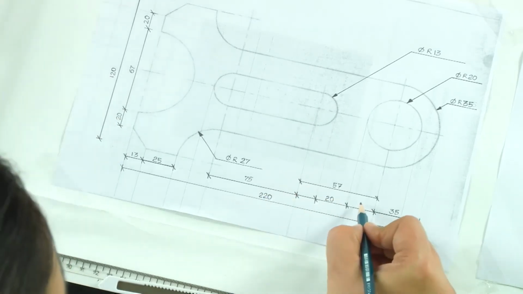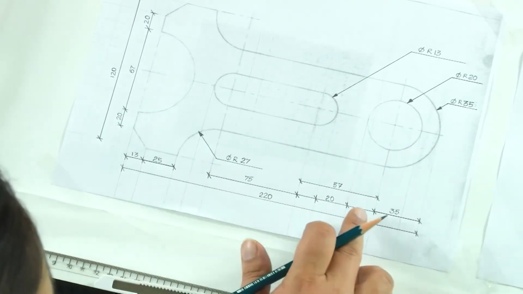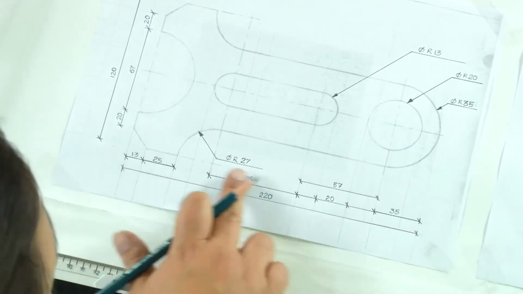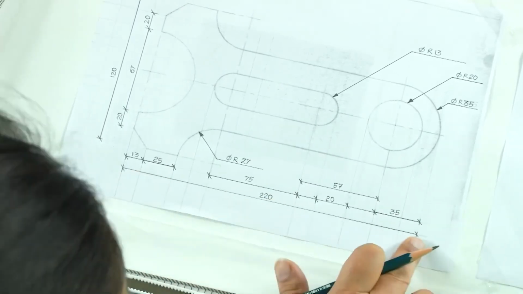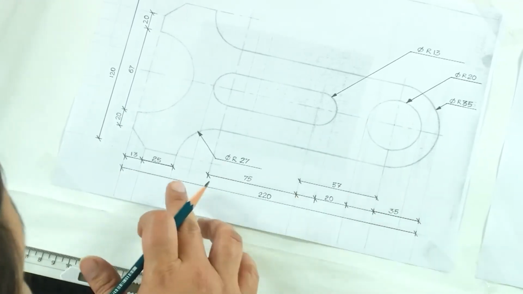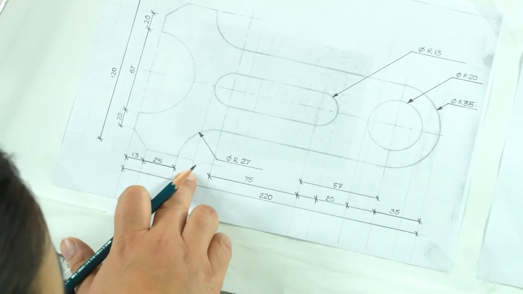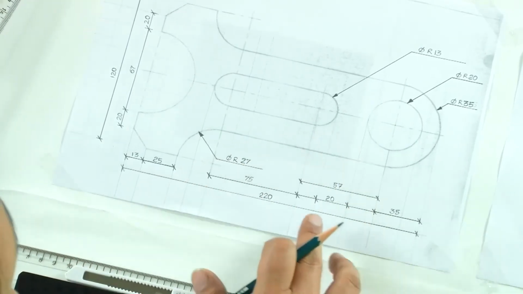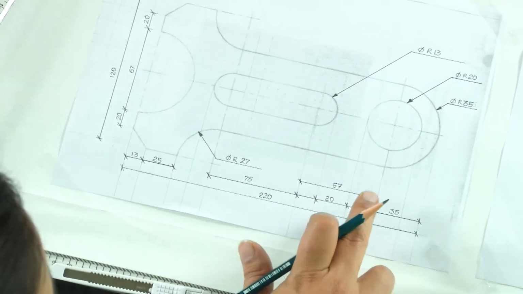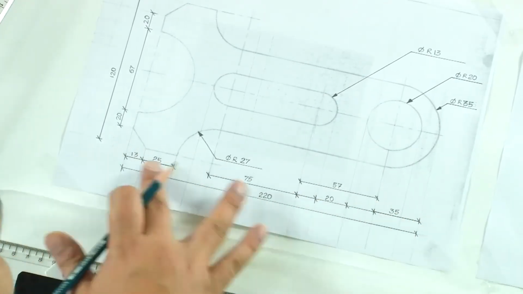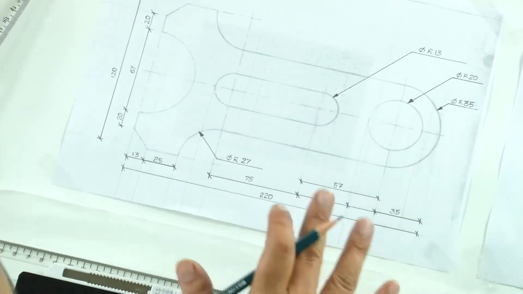Here we have not mentioned this dimension and this dimension, so it doesn't matter, but in case we were doing that, all these dimensions should have added up to 220. For now, it doesn't matter, we can reduce the dimensions in between. So this is R27, so we know that this is 27. We would know that, okay, this is R13, so this is 13, and we know this is R20, so this is 20. So overall, all these dimensions should add up to this one. That is what our aim is.